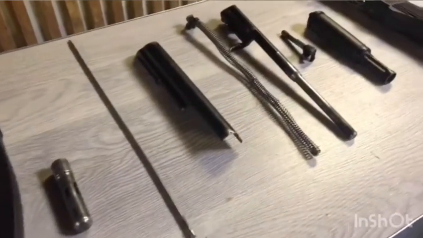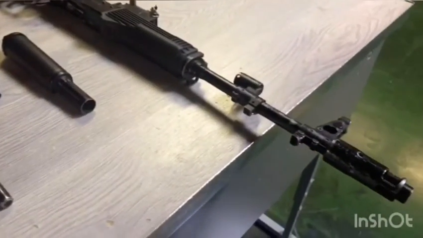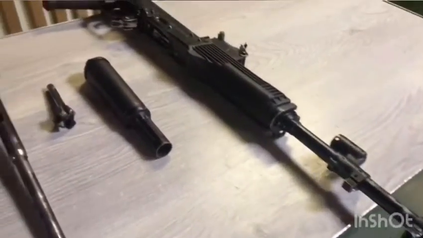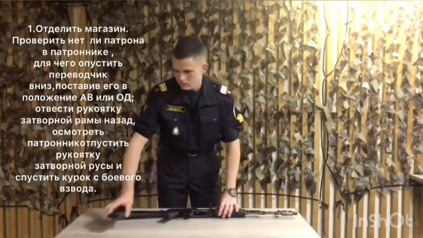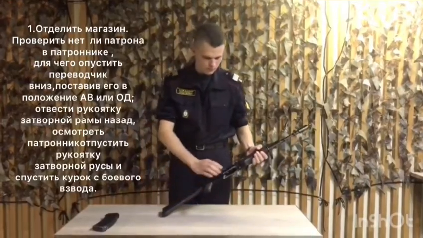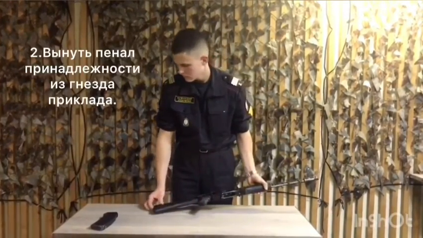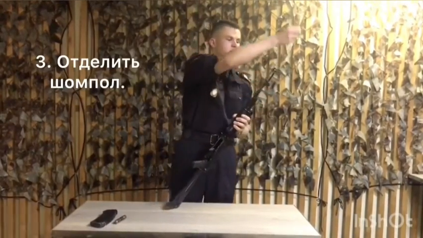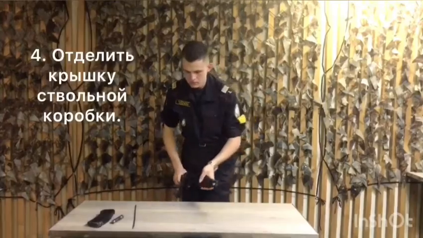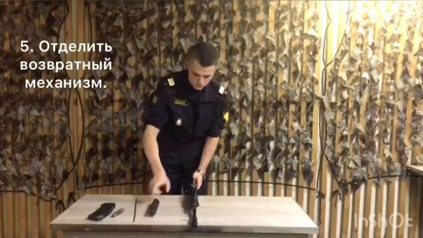Now, I will demonstrate the incomplete disassembly and assembly of the automatic Kalashnikov. The order of incomplete disassembly of the assault rifle: Separate the magazine. After, check with the cartridge in the chamber. Remove the accessories pencil case from the butt socket. Separate the ramrod. Separate the muzzle brake compensator from the machine.